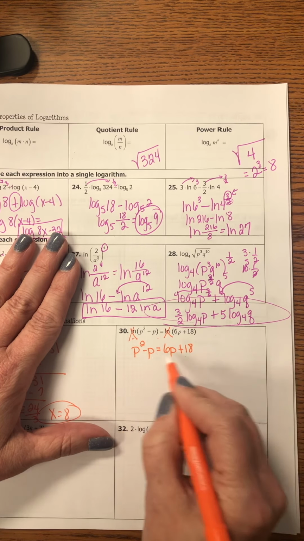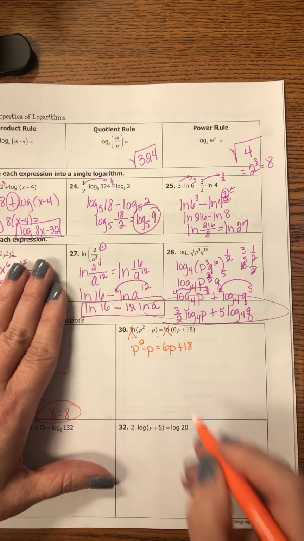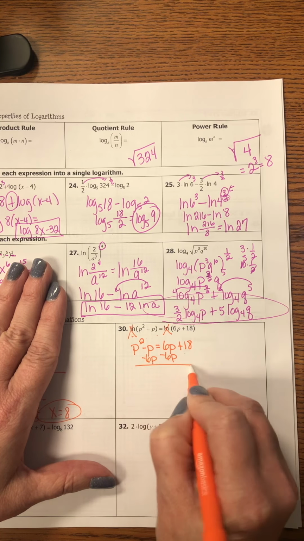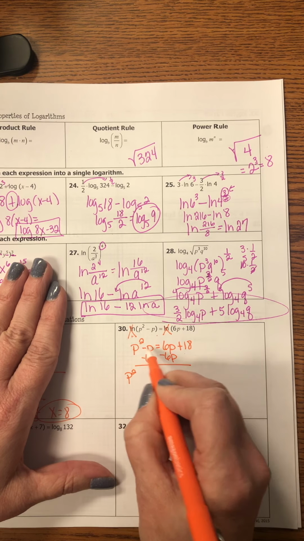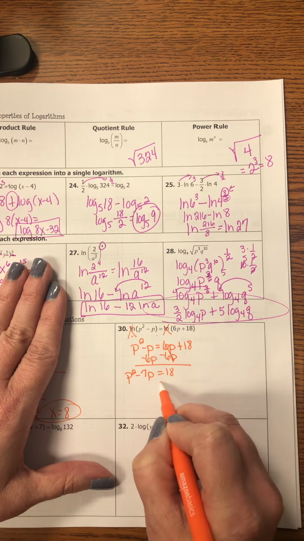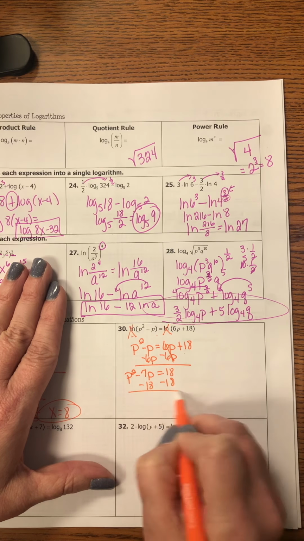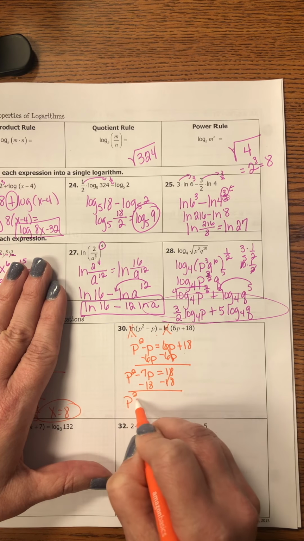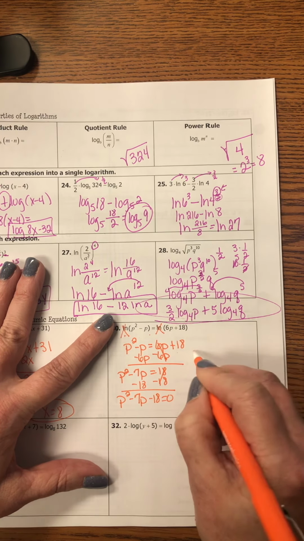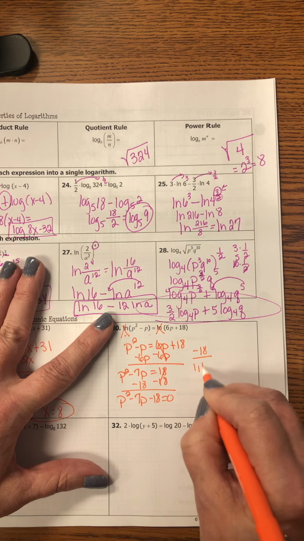So I have a square and a p, that means I'm going to have to factor. So let's move 6p to the other side by subtracting 6p. Negative 1 minus 6 is negative 7p. Now subtract 18 from both sides, and you have p squared minus 7p minus 18 equals 0. So let's list the factors of negative 18.